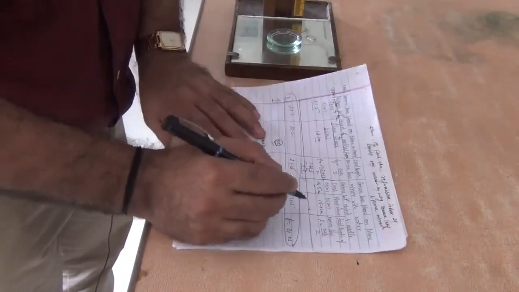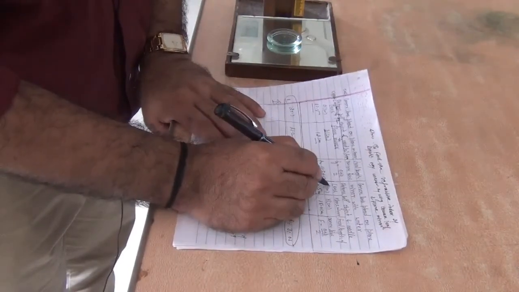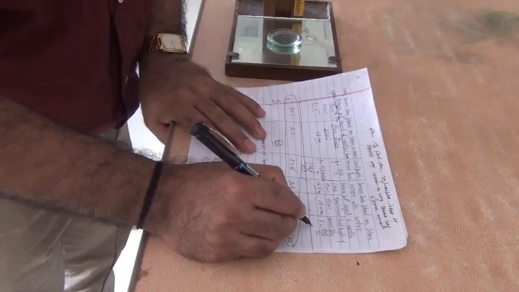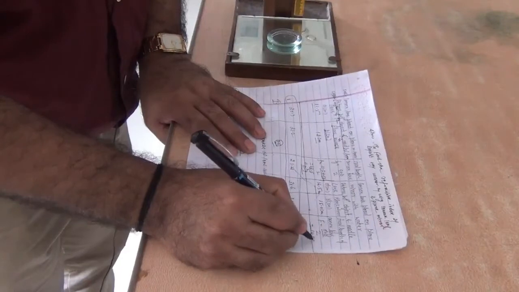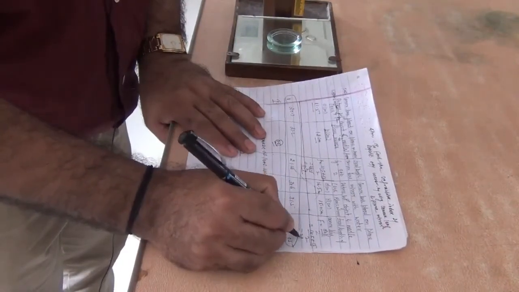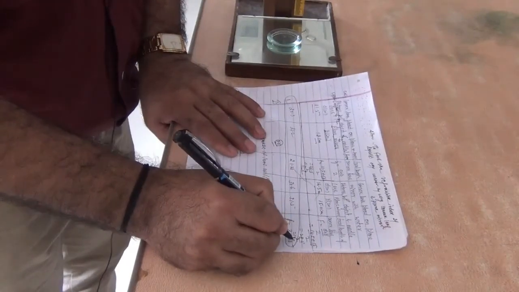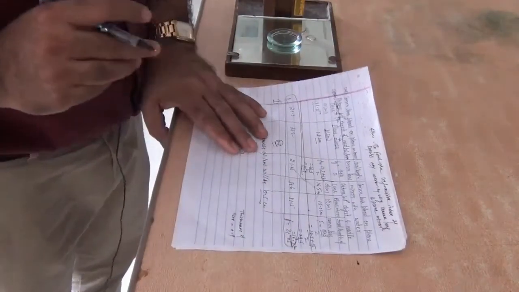Now here we calculate the value of f. So this is b dash, this is a dash. So f equals a dash plus b dash by 2. This is equal to a dash, which is 14.5, plus b dash, which is 15, upon 2. This is 29.5 by 2, which is equal to near about 14.7 centimeter.